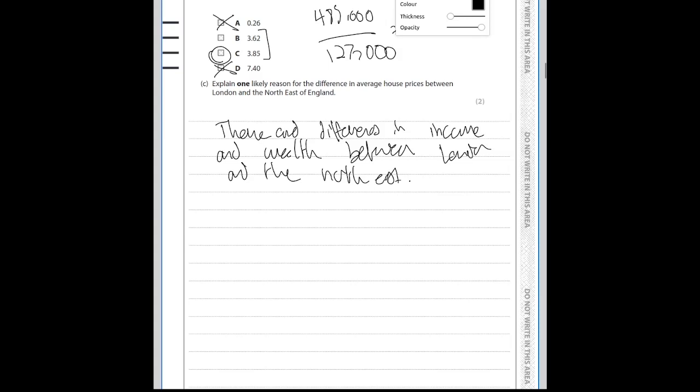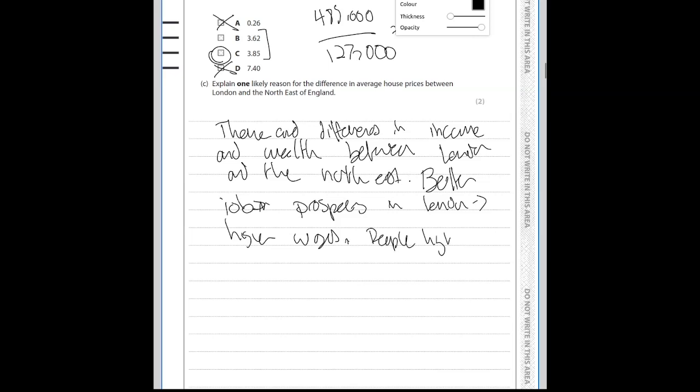So I might say better job prospects in London would be my explanation for why there's a difference in wealth. Leads to higher wages. But the really key part is pointing out that people with higher wages can obtain higher mortgages.